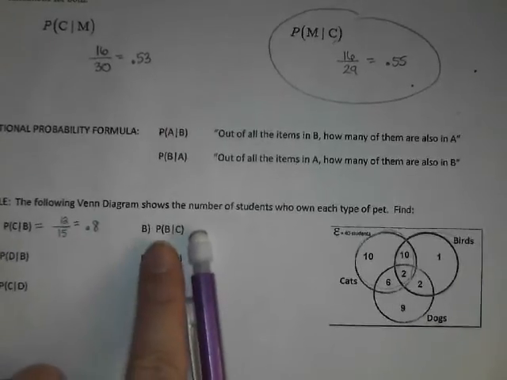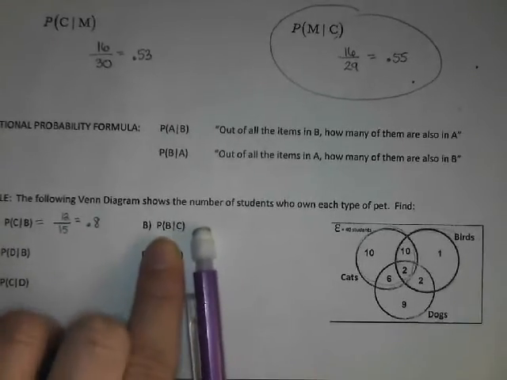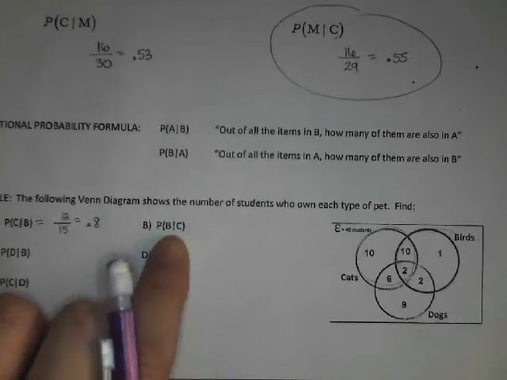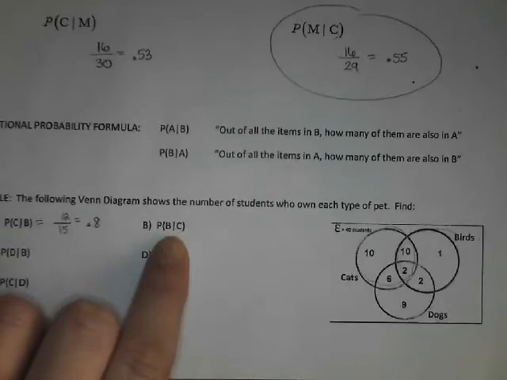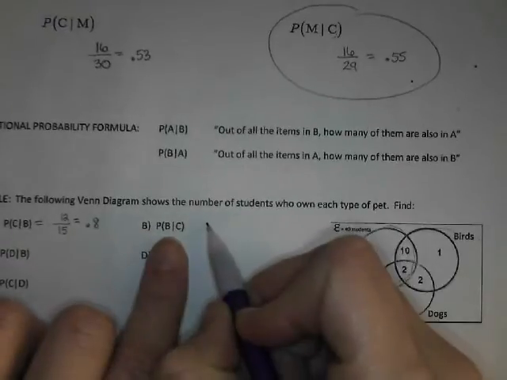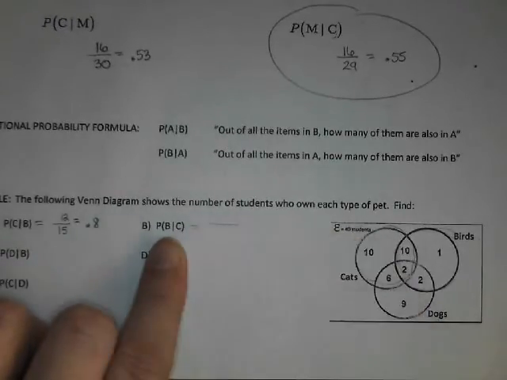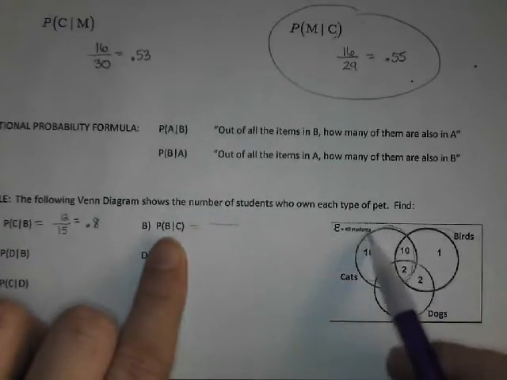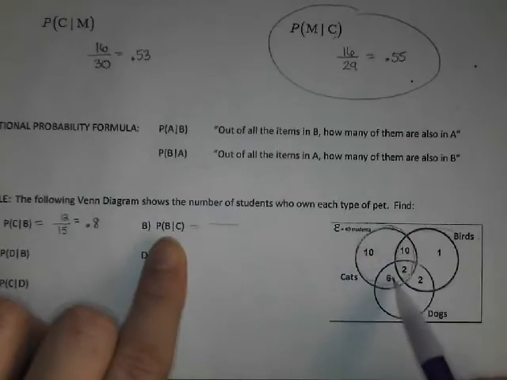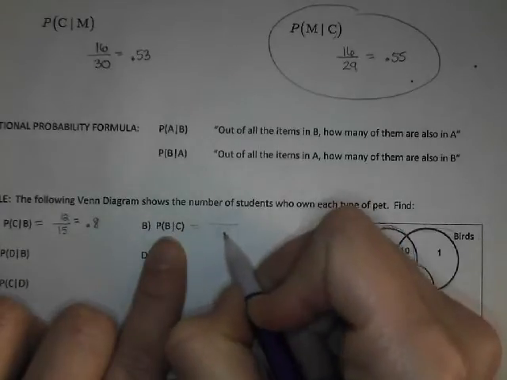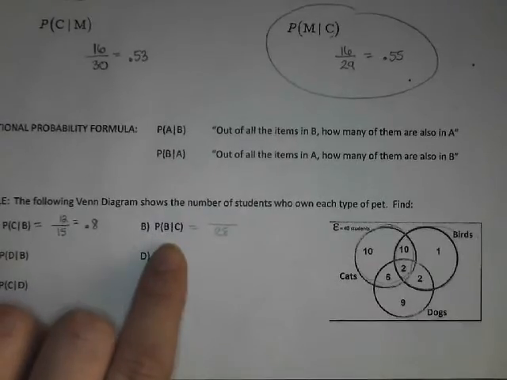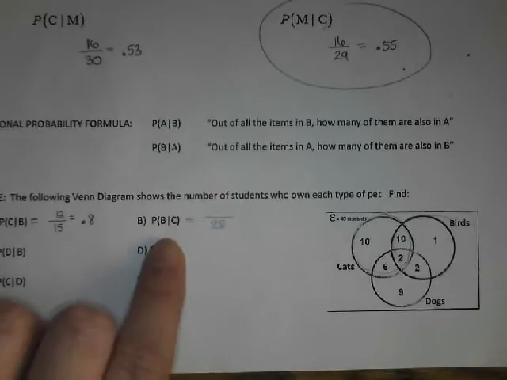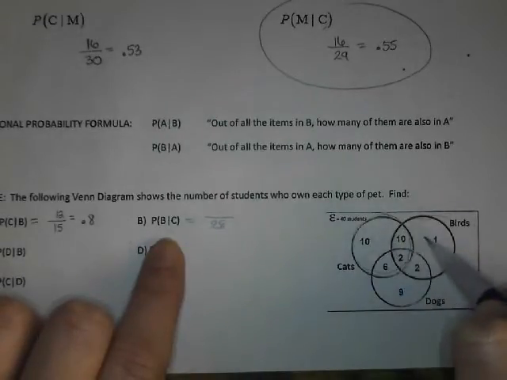In part B, we flipped it around. So we're looking for the probability of owning a bird given that you owned a cat. So how many cat people are there, Molly? 28. 10, 22 plus 6 is 28. So out of those 28, how many of them, Molly, are also bird people? 12. The same 10 and 2 where cats and birds overlapped before.